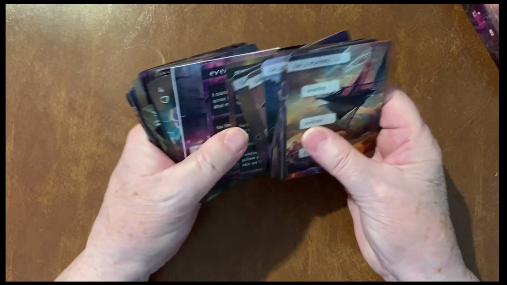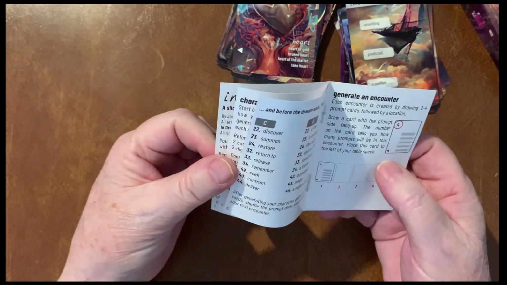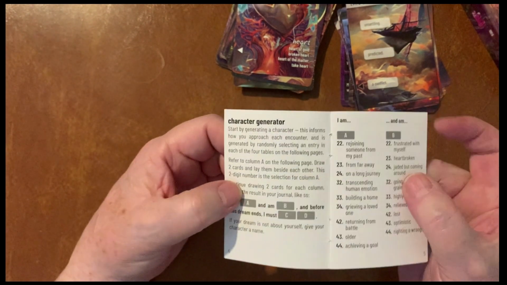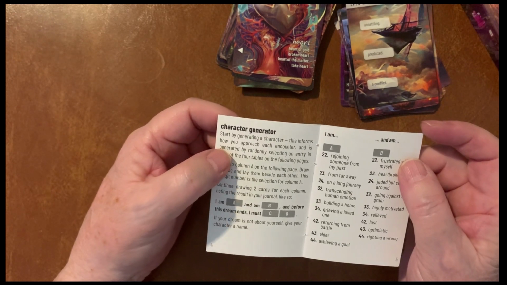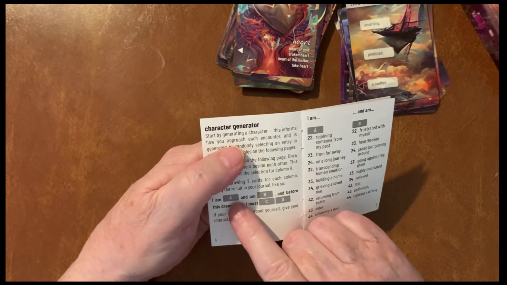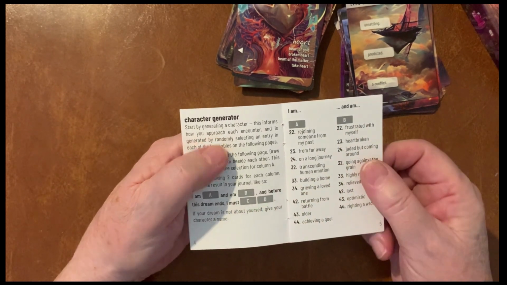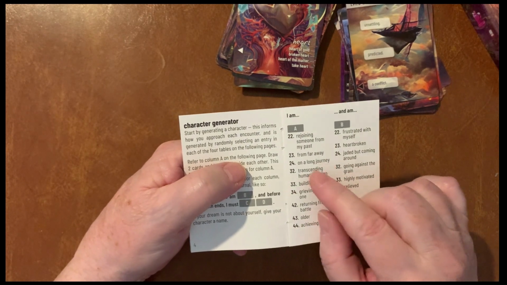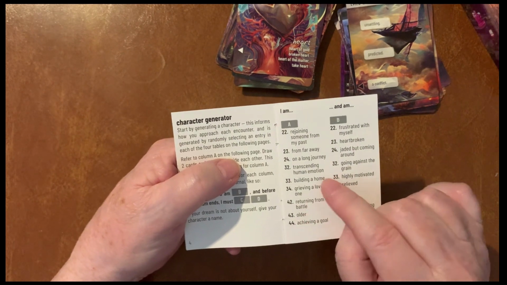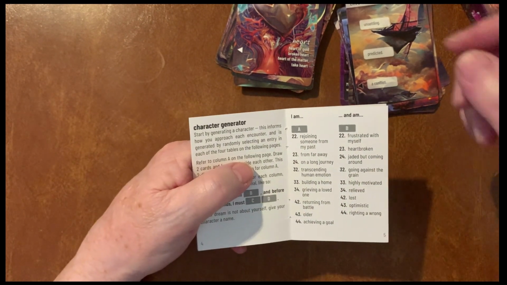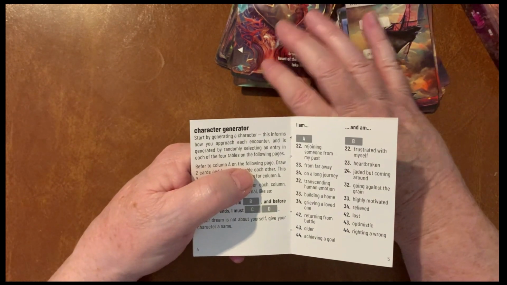Where's the book? Here it is. So you generate a character, not like we do in Dungeons and Dragons, but it is "I am ___ and ___, and before the stream's end, I must ___." And so you could actually do this with dice, but you're only rolling between 2 and 4. So let's say that you generally don't do this with dice. In this, you do it with the numbers that you draw on the cards.